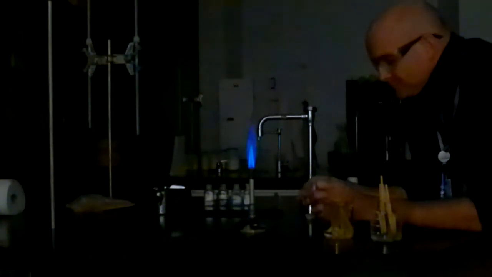So I have to be careful not to let any stuff drip down, because it likes to melt and fall down into the Bunsen burner and get my Bunsen burner all nasty. So I don't want to do that. So that was the calcium nitrate. And this one is barium nitrate.